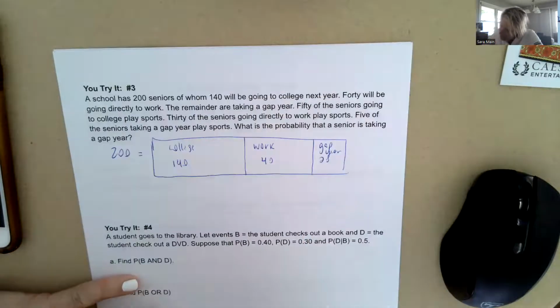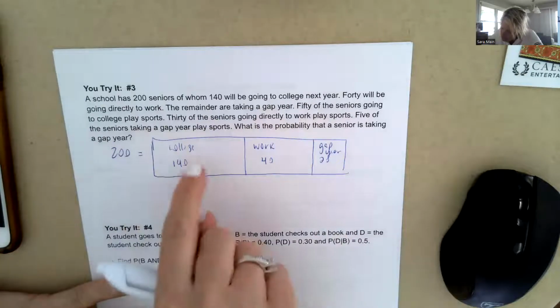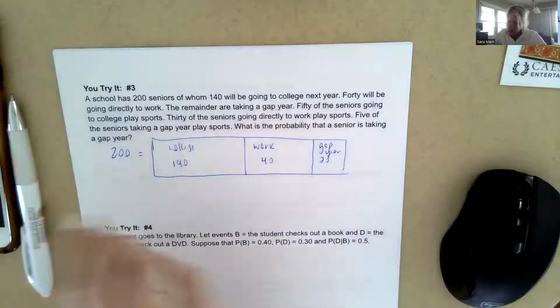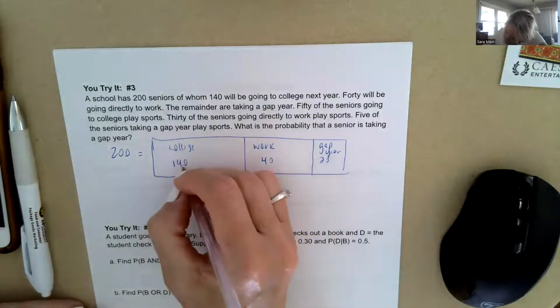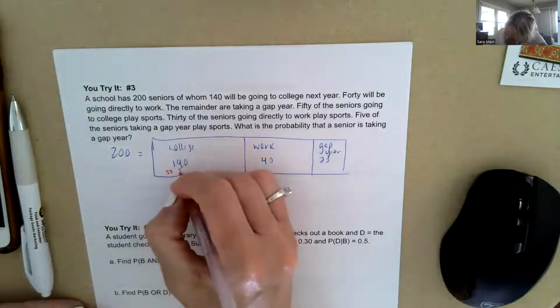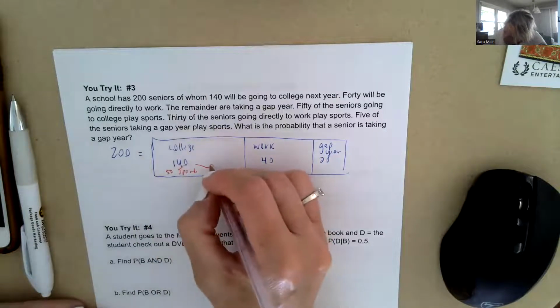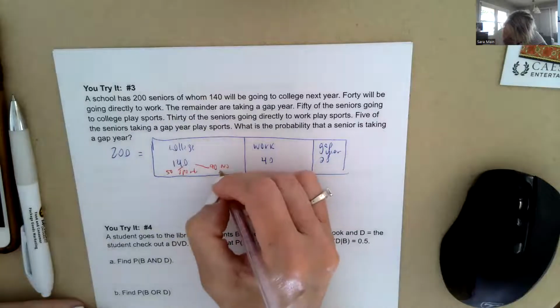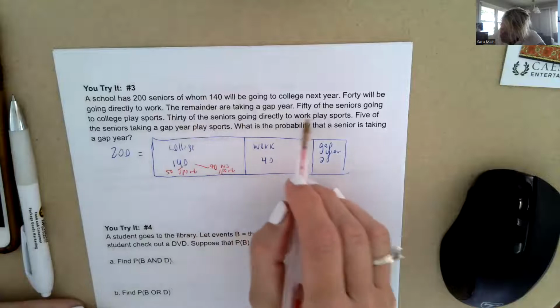Okay. Then it says 50 of the seniors going to college. So 50 of these seniors here are going to play sports. So 50 are sports. That means 140 minus 50 is 90 is no sports. They're not playing sports. 30 of the seniors going directly to work play sports.